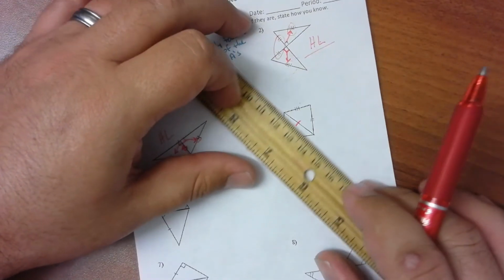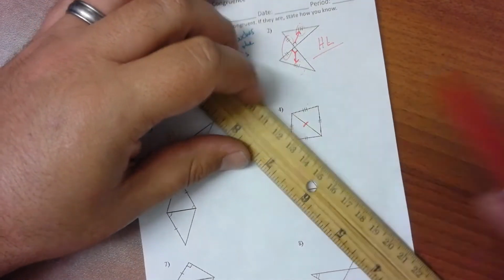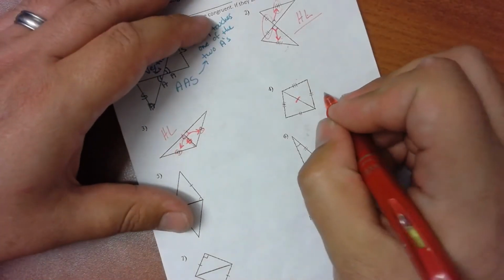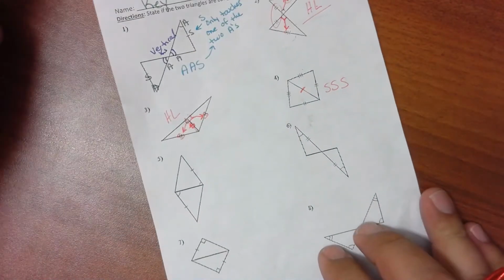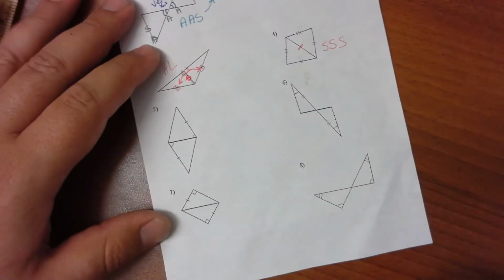So guess what? Side, side, side. Share a side or make an X. They share a side.